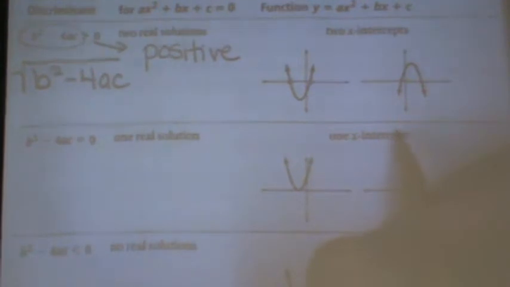Here's 2 examples. If your discriminant came out to be 0, that would be an example like this where your x-intercept is the vertex. It's going to be touching the x-axis like that. And if your discriminant comes out to be less than 0, meaning negative, like example B, our graph is going to be floating and it's not going to cross the x-axis. So our job now is to look at 3 examples.